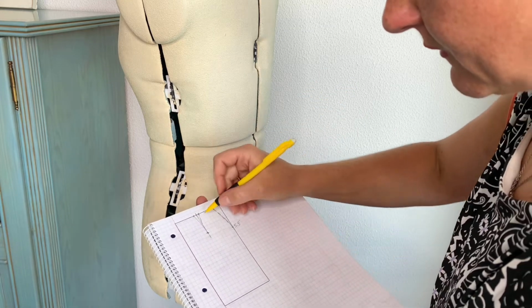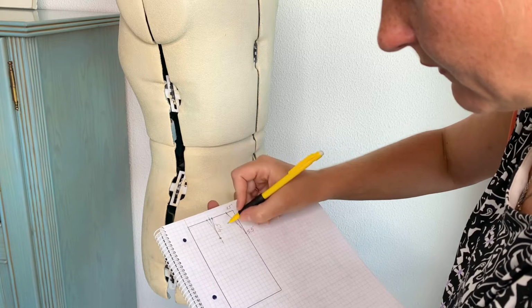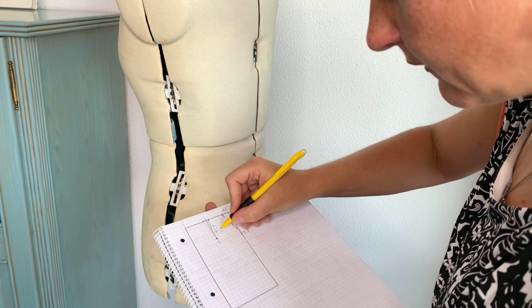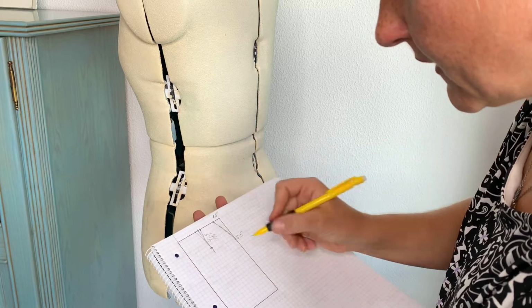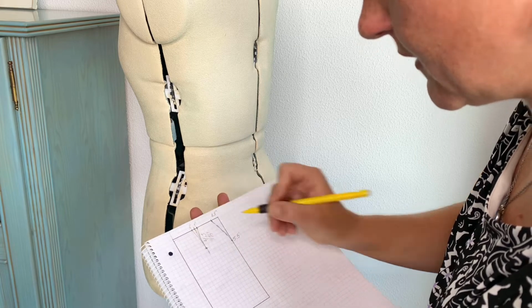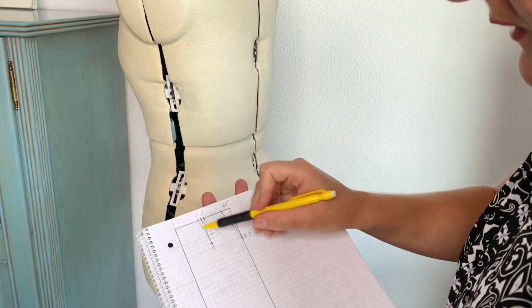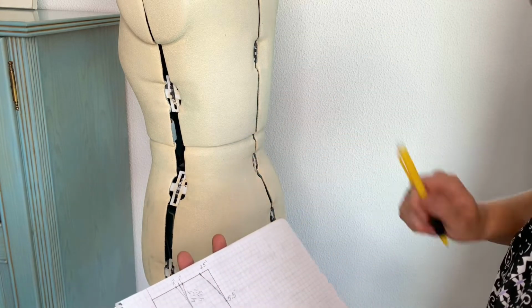So this will be your measurement 4.5, or we made it 4 1/3 of an inch, and this 1 inch one side and 1 inch another side. So this is how we built darts based on the certain body shape.